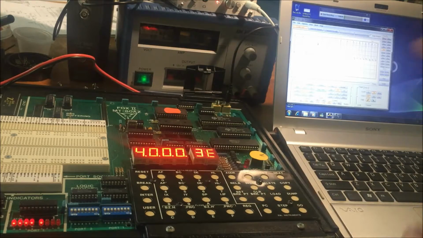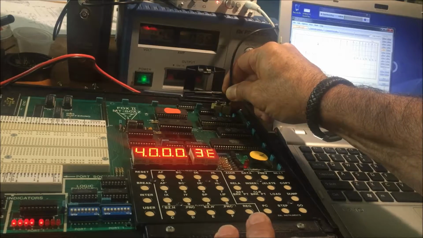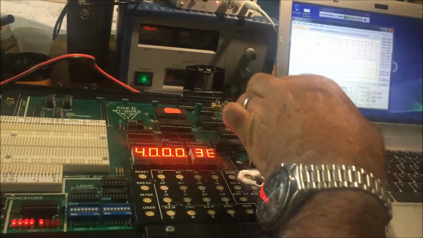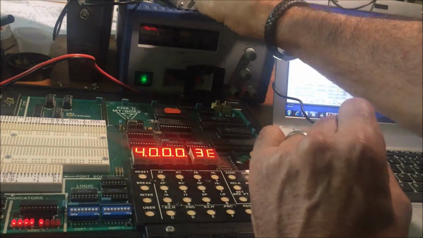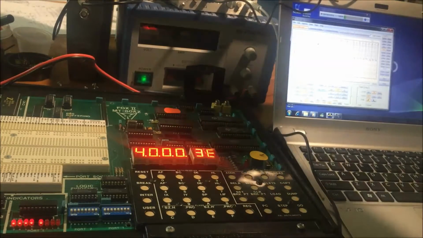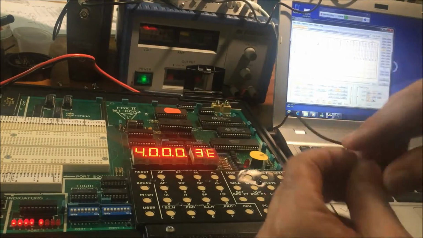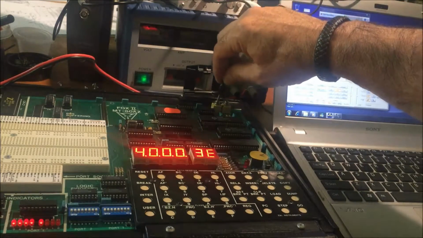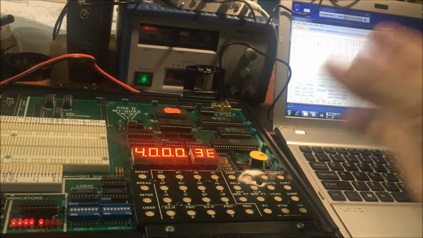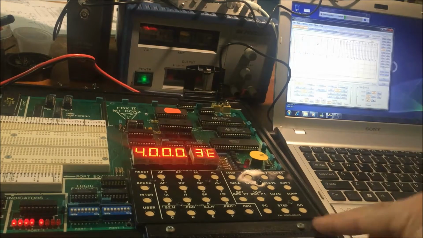Okay, so let's do that. What I'm going to do is disconnect from here, and I'm going to use the same cable and put it into the headphone output. My output from the laptop is plugged from the laptop over to the input of the little headphone amplifier. I'm going to plug this into the left-hand connector, which is the earphone connector. So it's set up now to listen for the program.